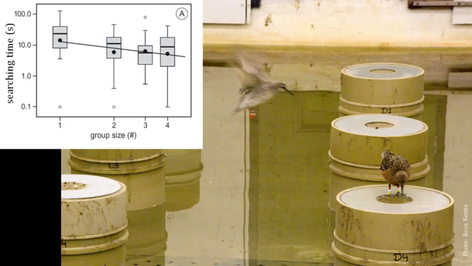And shall I get the graph? You have it already? Yeah, that one. So there is a difference, on the log scale, of course, but the difference is not very clear, I think.